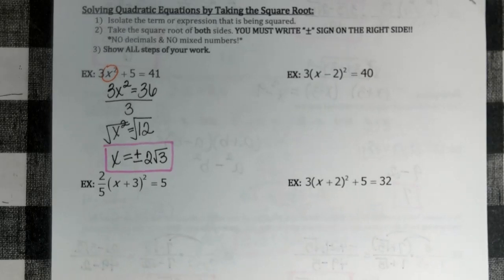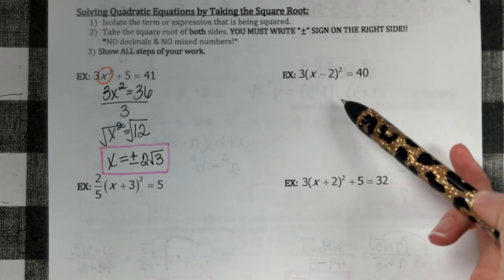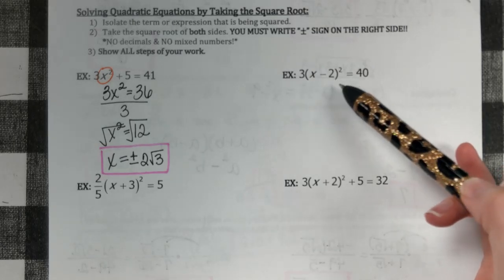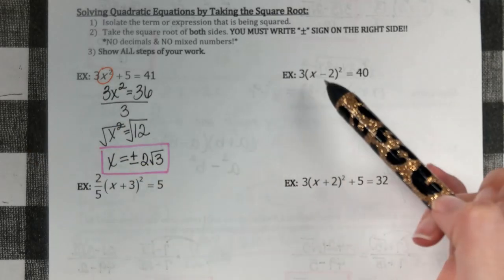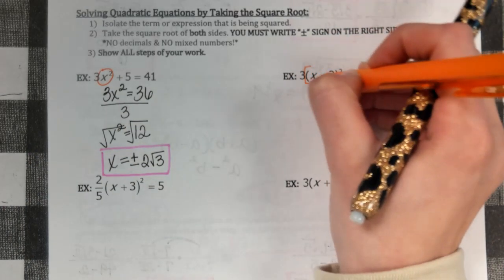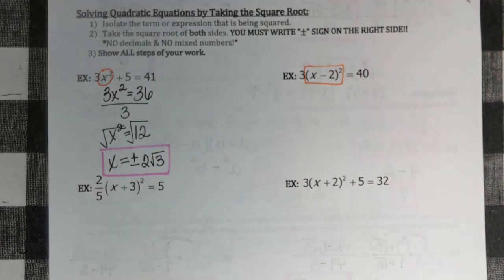Okay. Now, if I have, instead of just an x squared, parentheses squared, that's what I want. Whatever is being squared, I want by itself because I'm going to have to end up taking the square root at some point. So I need that isolated first. Okay, so I do not write it twice.